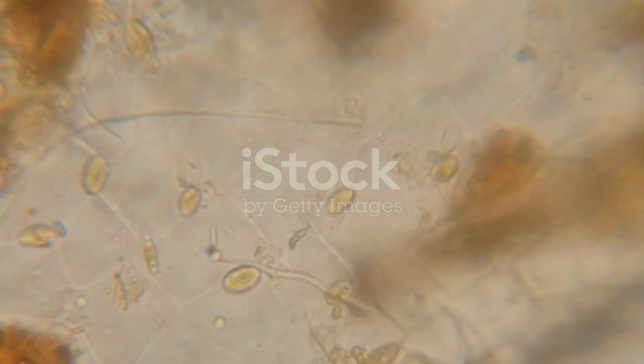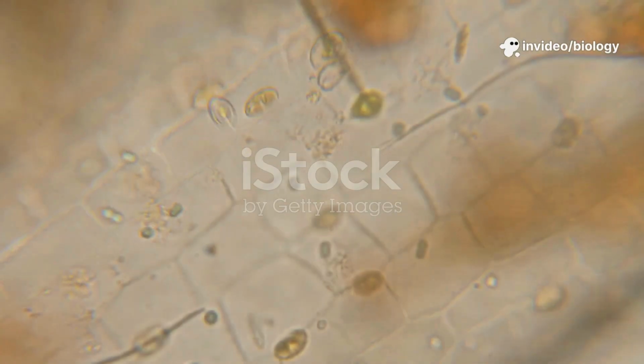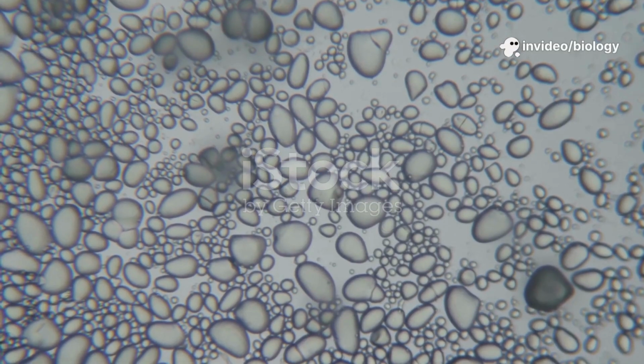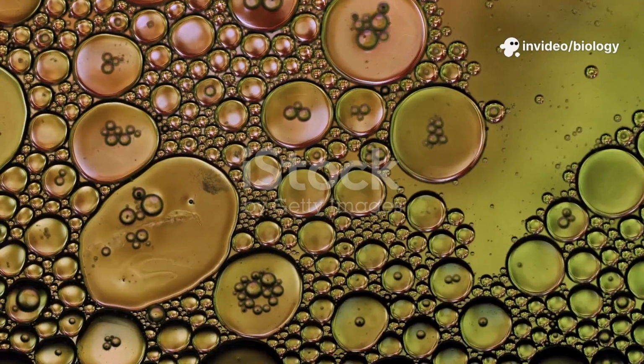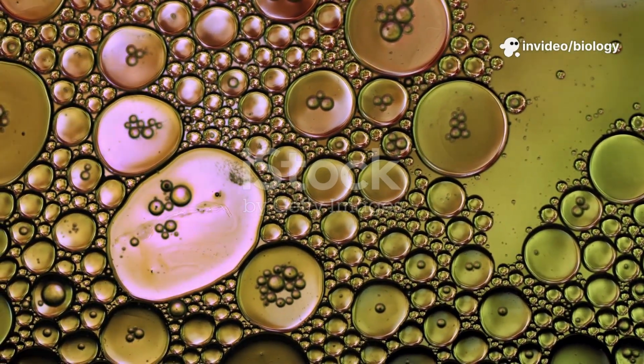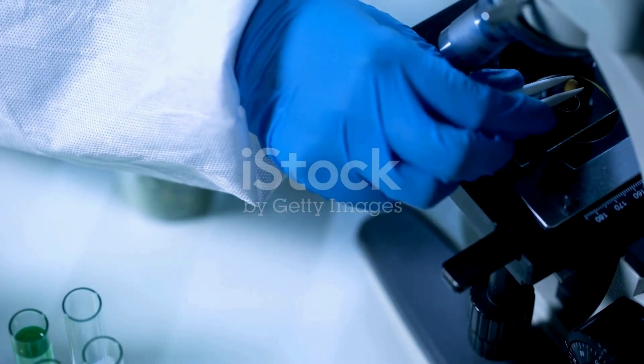Leucoplasts. These are colorless plastids primarily involved in storage. They are found in non-photosynthetic parts of the plant, such as roots and seeds. Based on what they store, leucoplasts can be further classified. Amyloplasts store starch. Elaioplasts store fats and oils. Proteinoplasts, or aleuroplasts, store proteins.